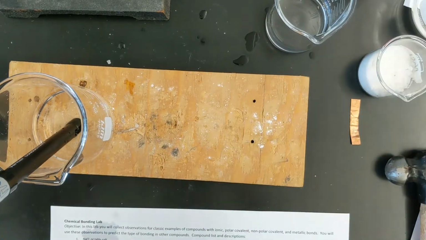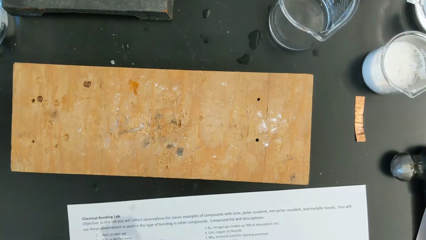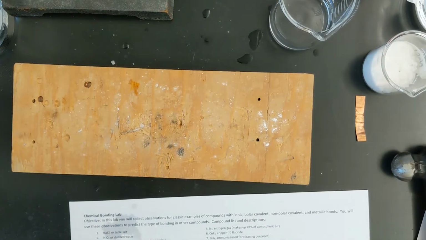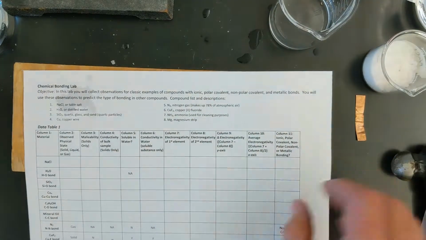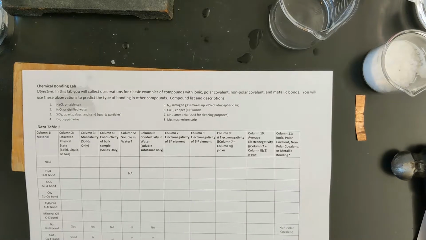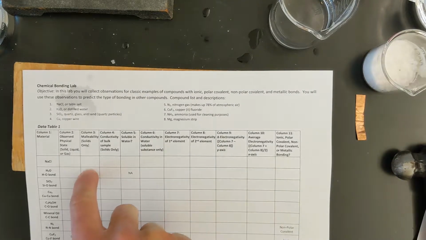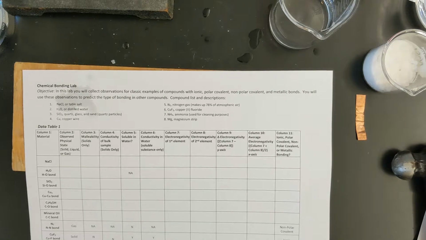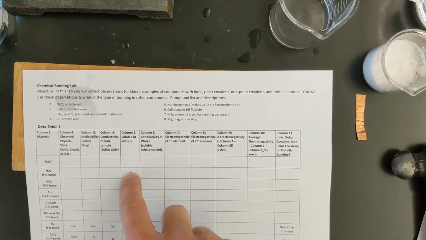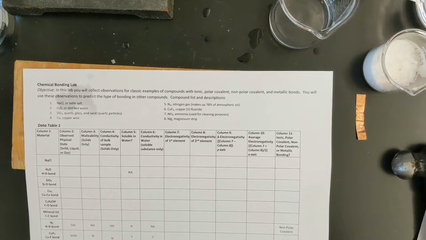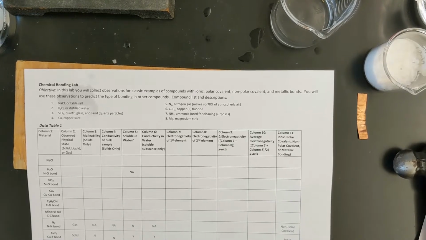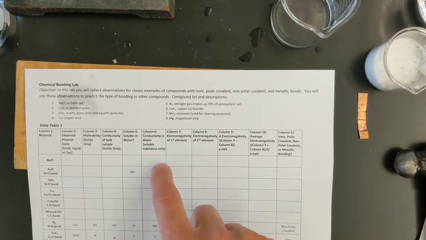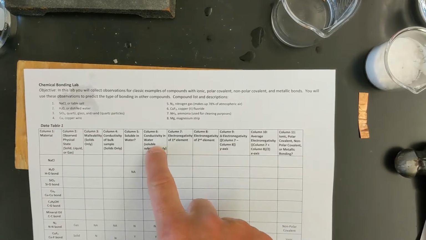Now we'll move back up to water. Hopefully from all of your knowledge of water you can just fill this out. We know that water is of course a liquid at room temperature. We wouldn't test the malleability. The conductivity of the bulk sample we're not going to test. Is water soluble in water? That's kind of a silly question, but does it make a homogeneous solution when you mix it with water? Yes, it does. So we put NA there, but technically it is soluble in itself, which all substances are soluble in themselves. Conductivity in water.